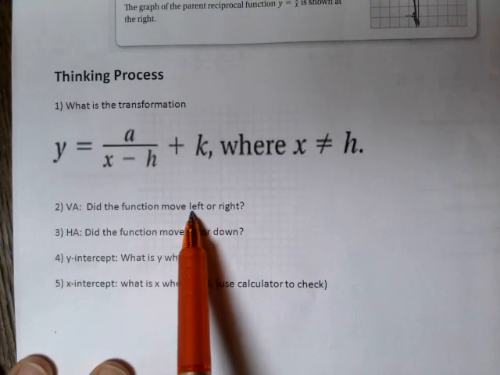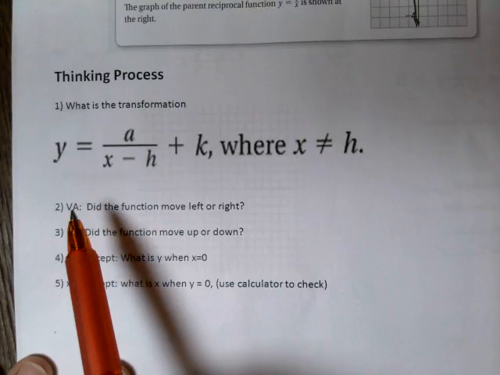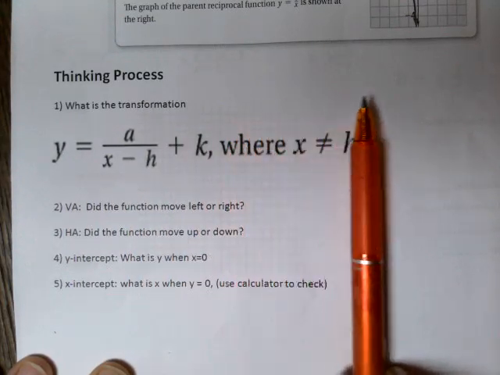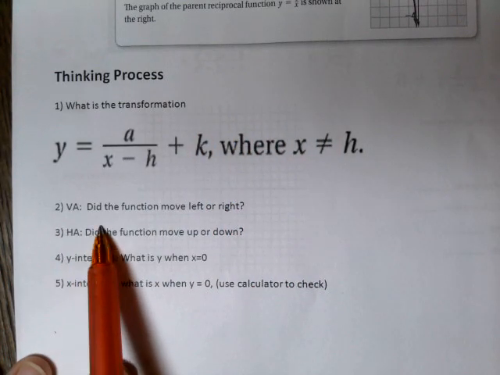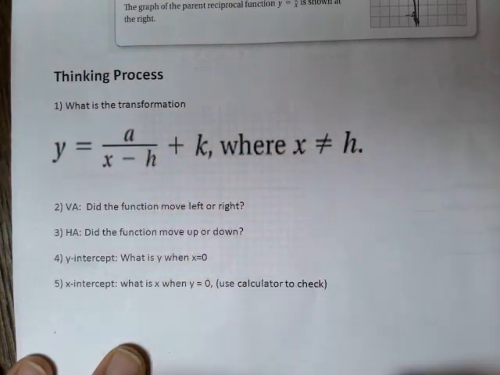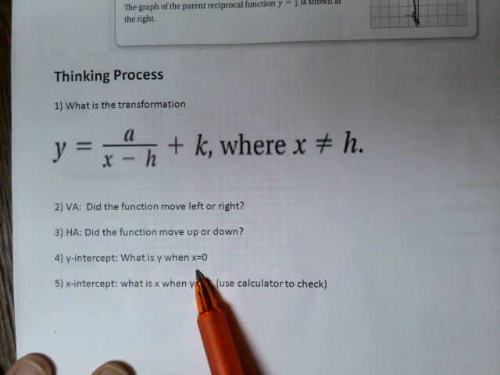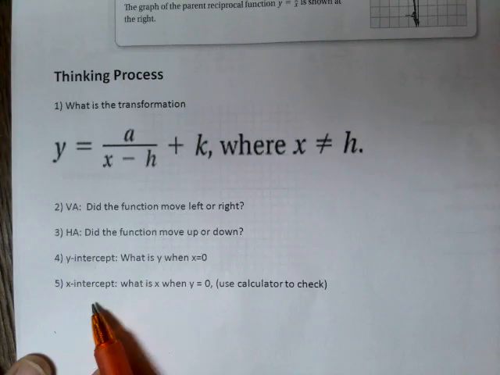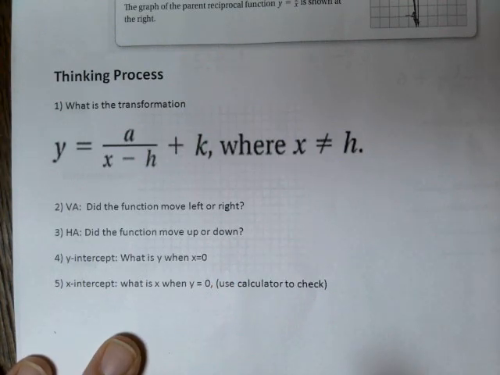Okay, did the function move left or right? If it does, that's going to affect your vertical asymptote. Think of vertical when you jump up and down; it affects the line that goes this way, the vertical asymptote. Did I move up or down? That's going to affect your horizontal asymptote. A horizontal asymptote looks like this. Then the y-intercept: what is y when x equals 0? So if I plug 0 in for x here, what number do I get out? X-intercept, when I plug 0 in for y, you might have to use your calculator to check this.